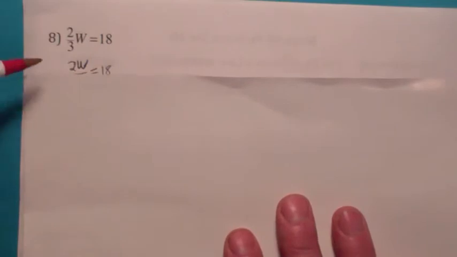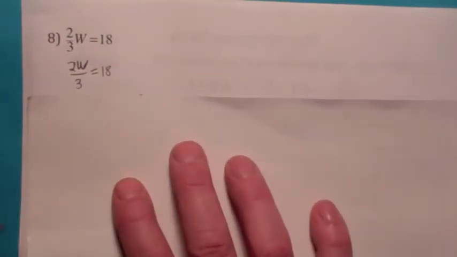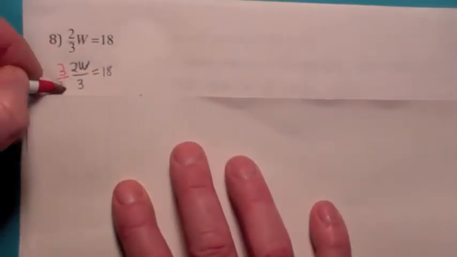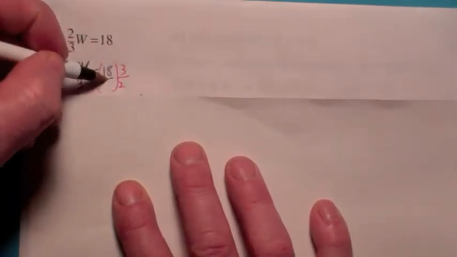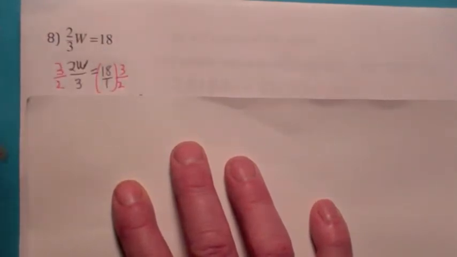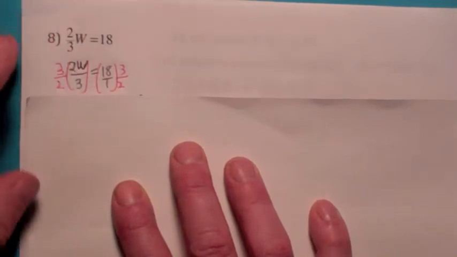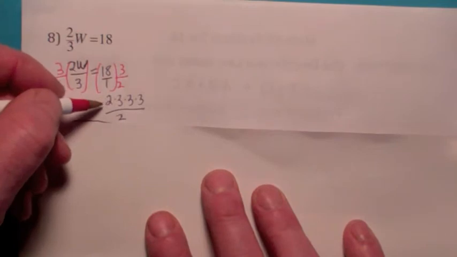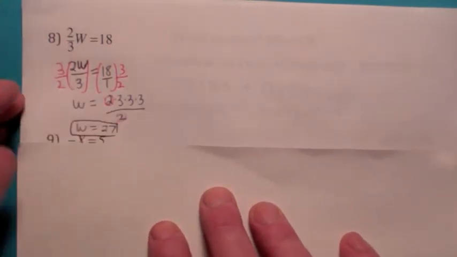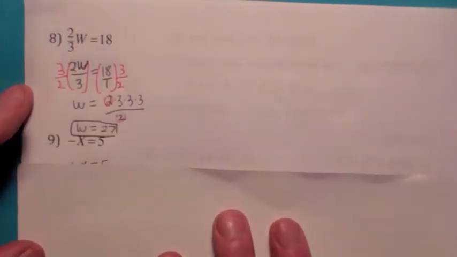All right, let's do a few more. We're going to multiply both sides. Since 2/3 is multiplying w, we're going to multiply both sides by the reciprocal, which is 3/2. So on the left side, everything cancels except the w, and on the right side, let's start to factor. And you can cancel a factor of 2, I believe. Final answer is 27.